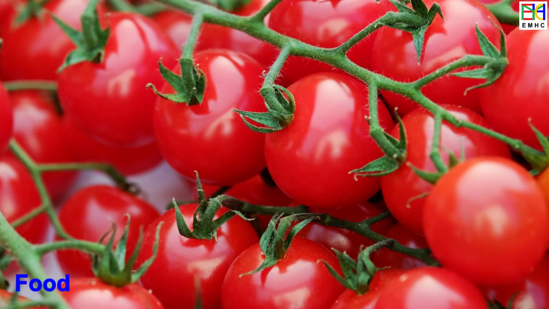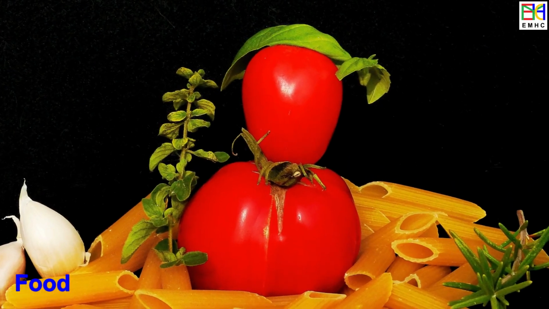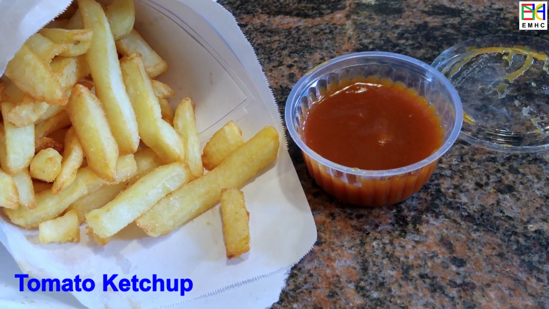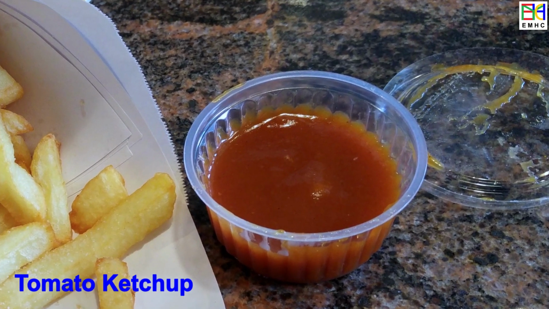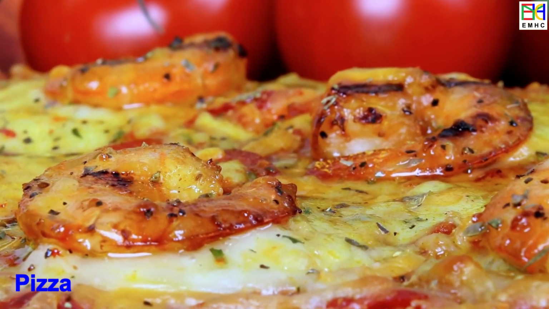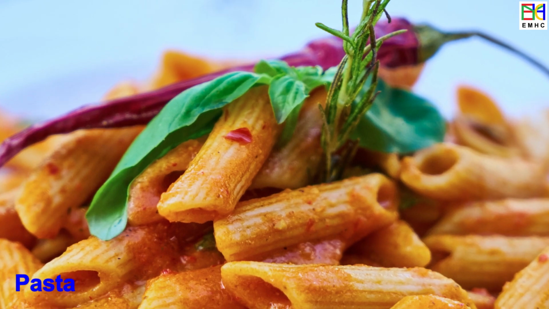Tomato is used to make a variety of delicious healthy dishes and foods. Here are some popular tomato-based dishes. Tomato ketchup is most often used as a condiment to fried or greasy dishes such as French fries and hot dogs. Tomato-based sauce is the popular base of pizza. Tomato-based sauce is also the popular sauce of pasta.